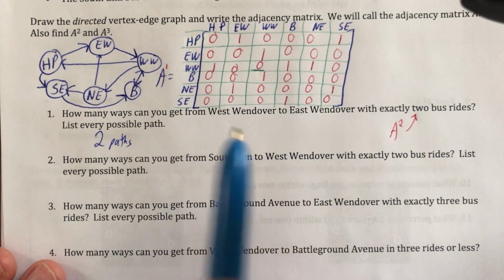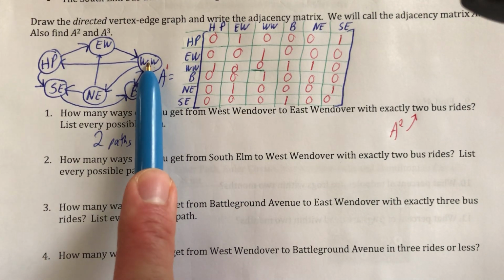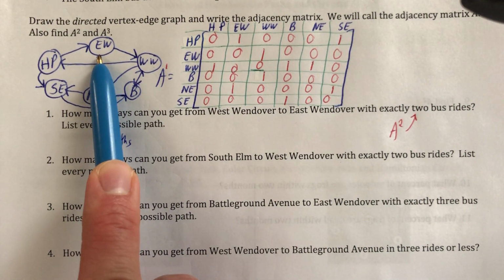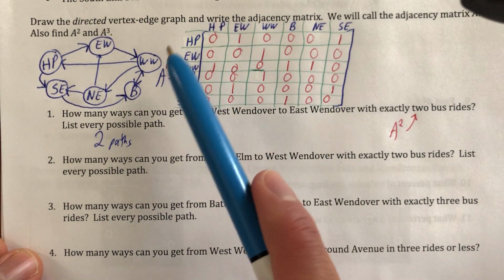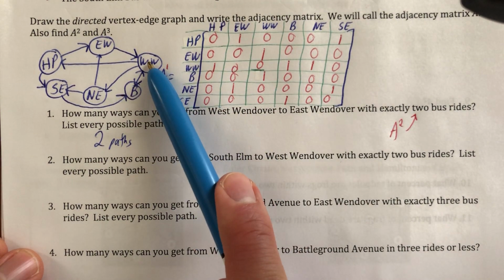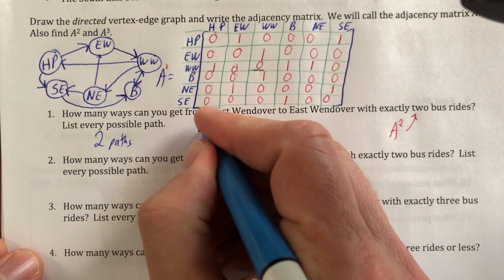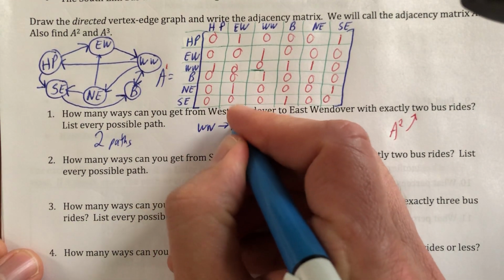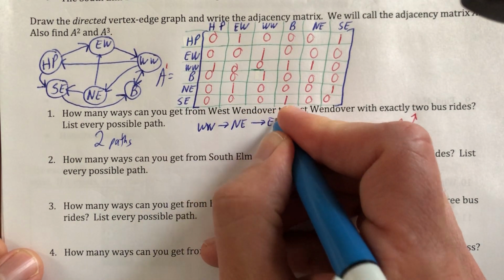I'm going from west to east. I want to go from here to here. But as I go from here to here, I need to ride the bus 2 times, okay? So here's one. I just noticed it. From West Wendover to North Elm to East Wendover. So West Wendover goes to North Elm, which goes to East Wendover.